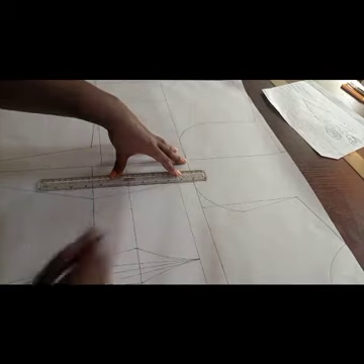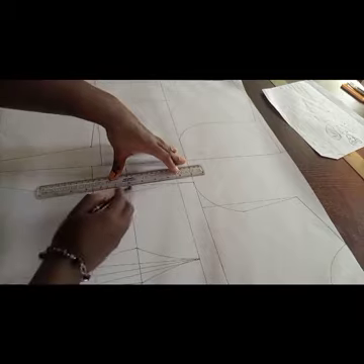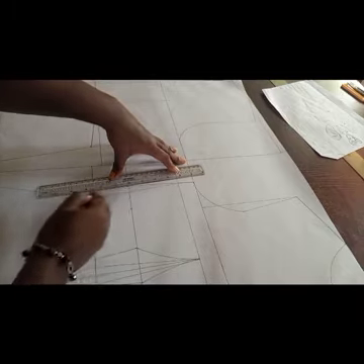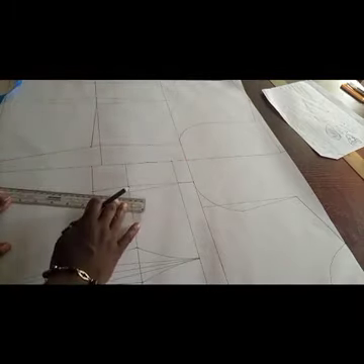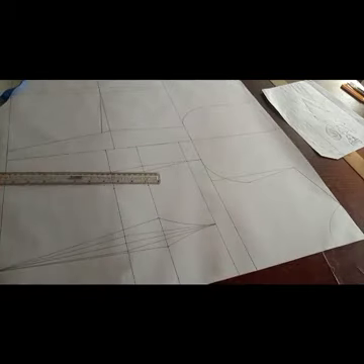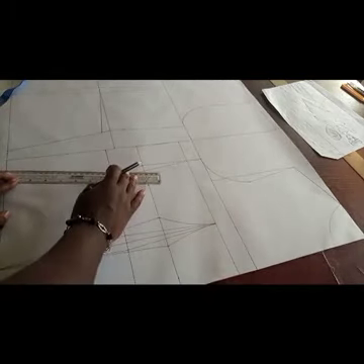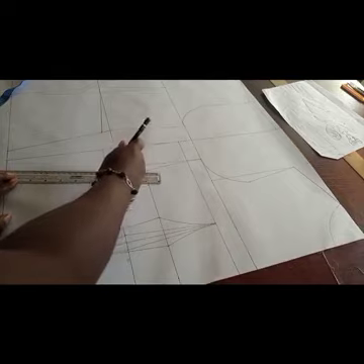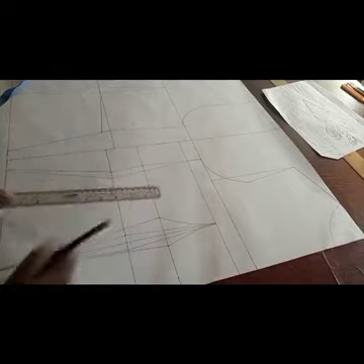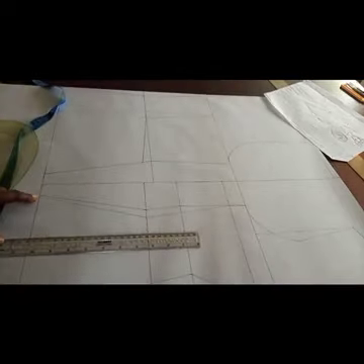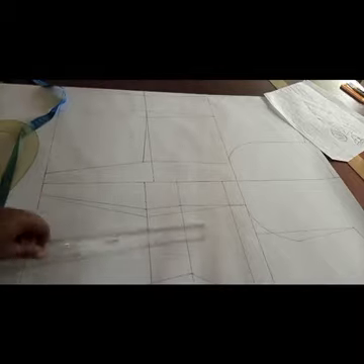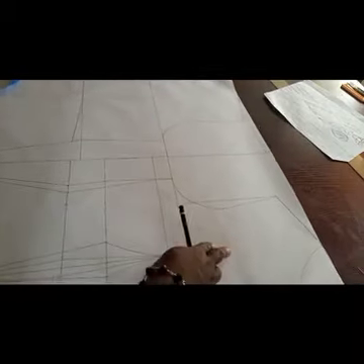Sorry, not bust point. We're going to be connecting it just the way you've marked your dots. Connect it back to the length of the blouse. This is quite easy and simple to follow. All you have to do is pay attention and you're going to get it right.